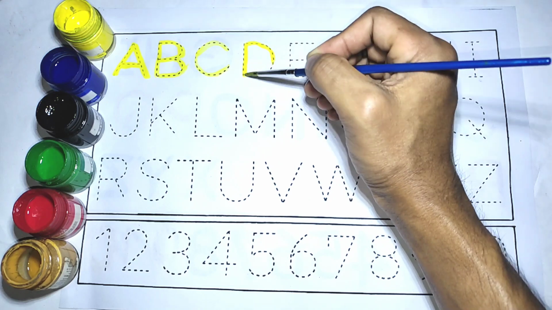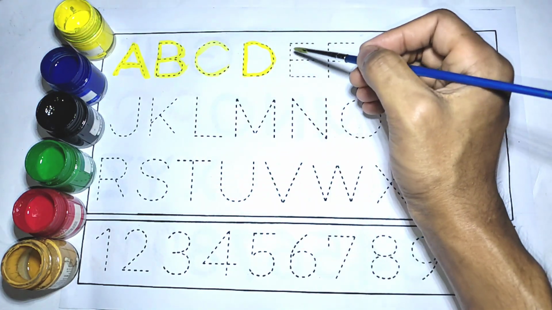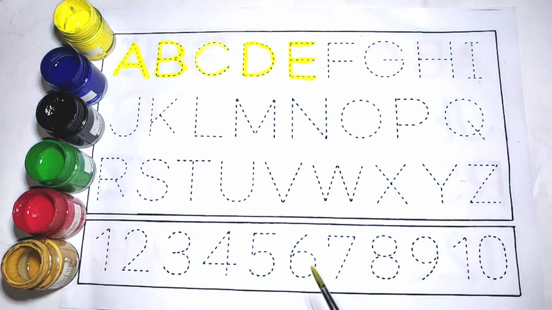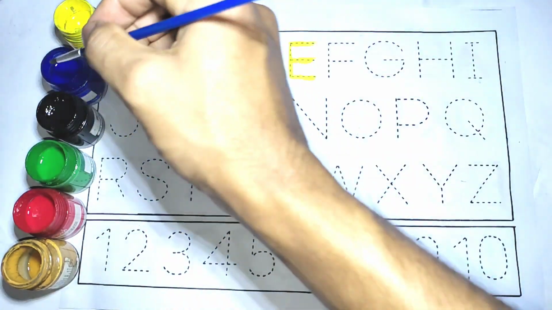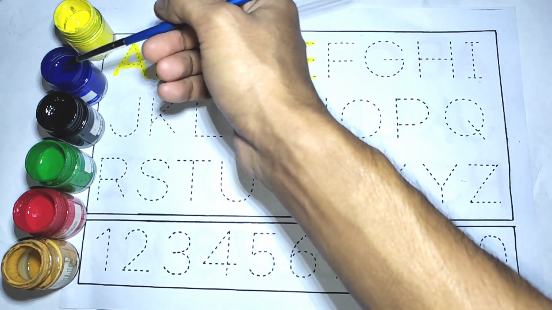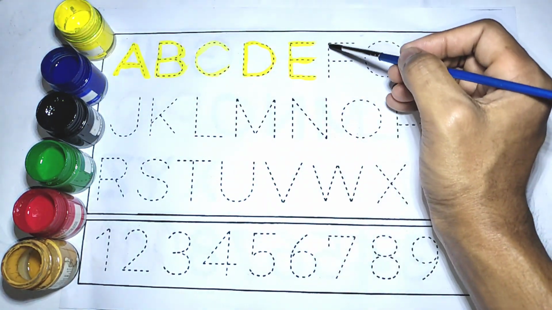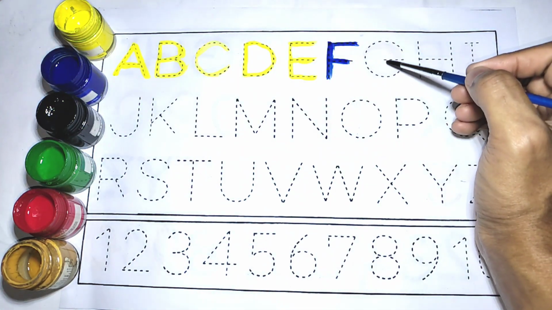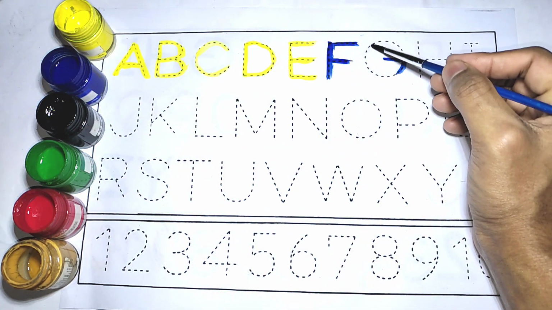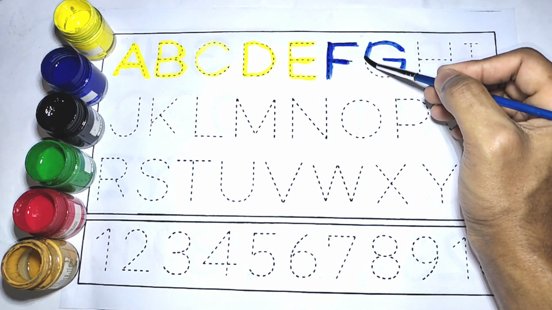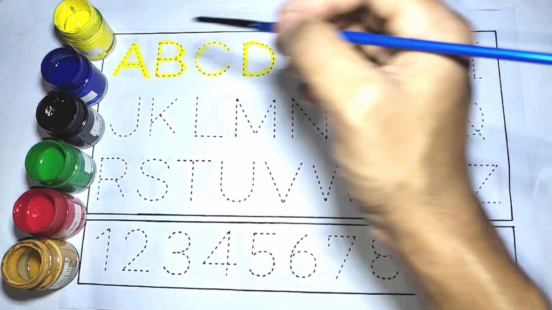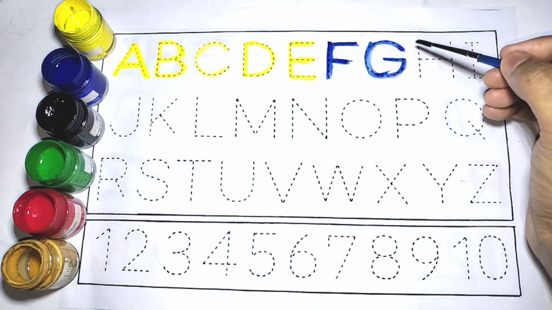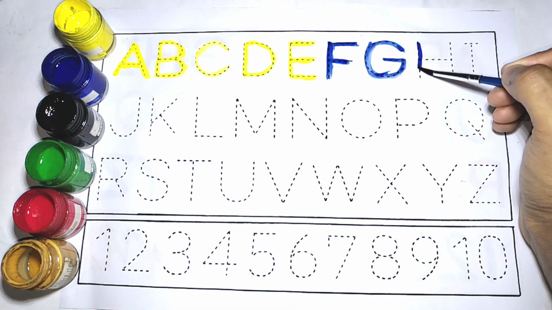Now we draw D. The next one is E. Now we use blue color. Blue color. Kids, now we draw F. The next one is G. G for goat. We again use blue color.